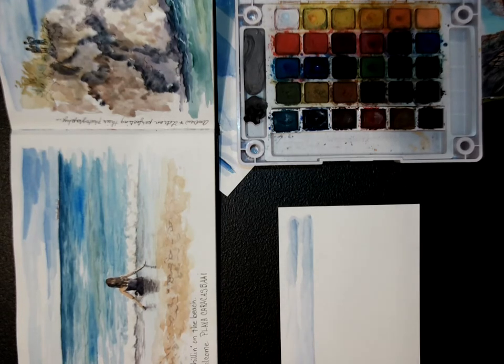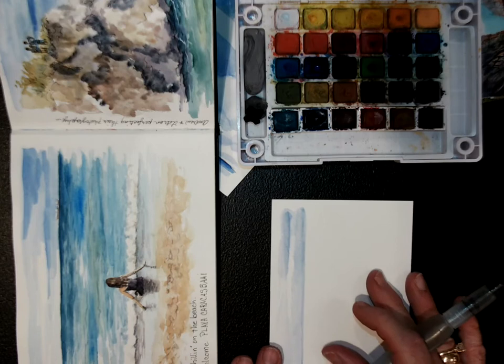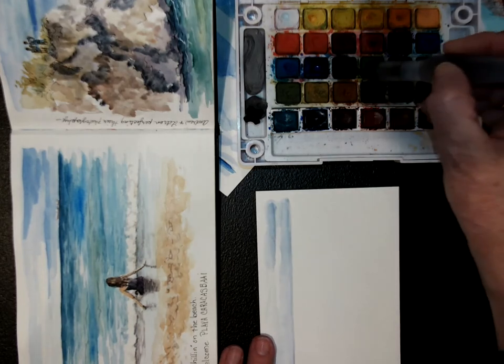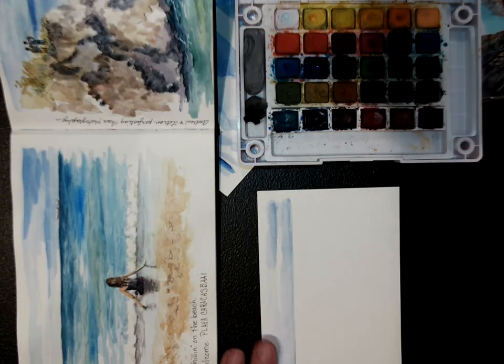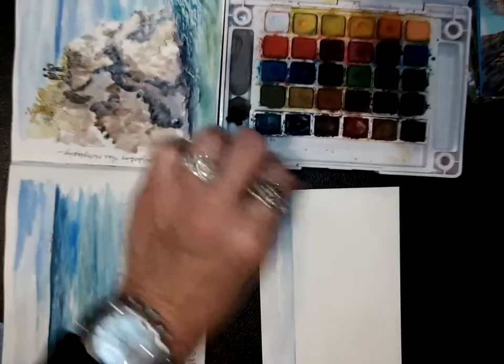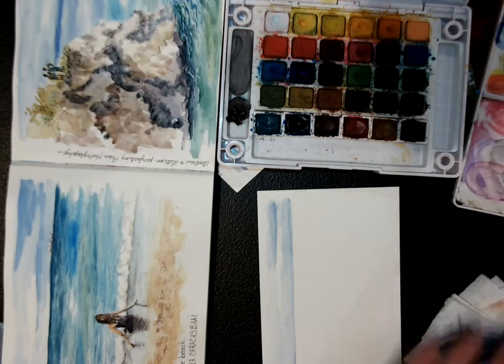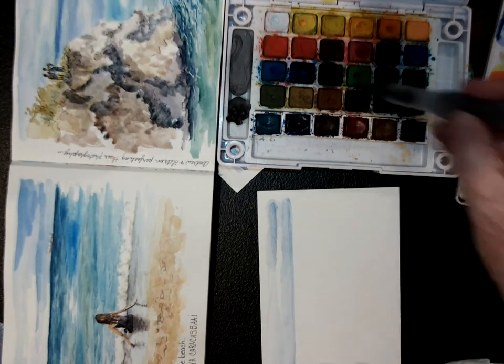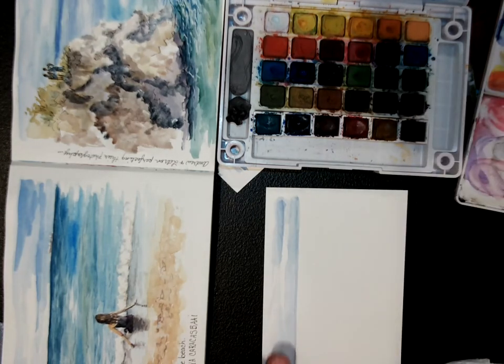That's again controlling that brush. So I'm just going to start straight out of my palette. Where's my mixing tray? Here it is. Sorry. Okay, so that's that bluey green, third one down, third one over.